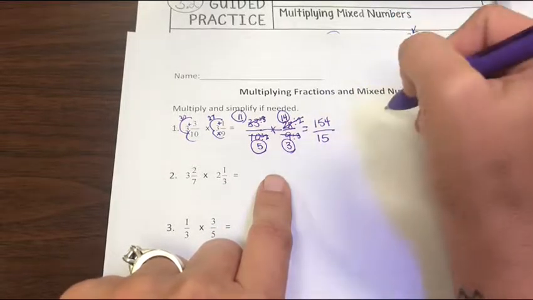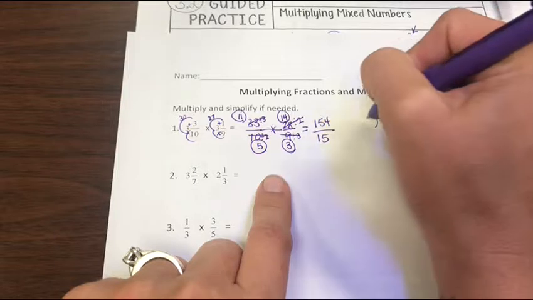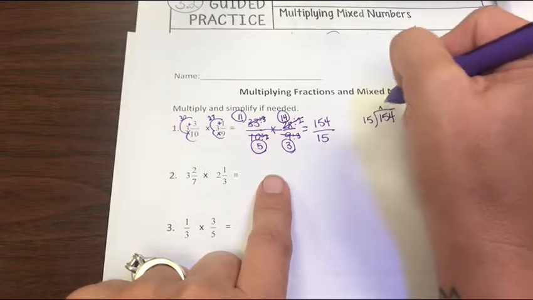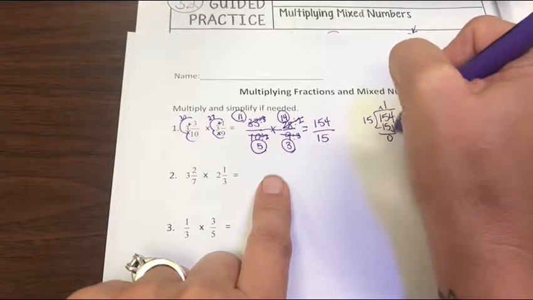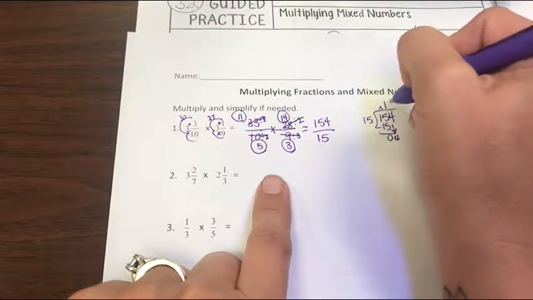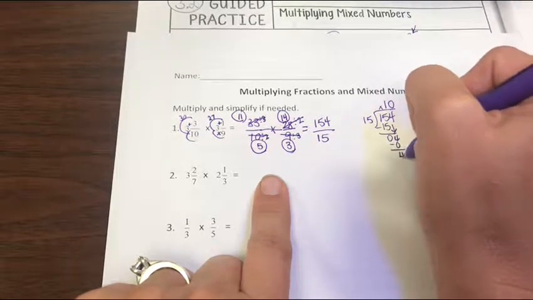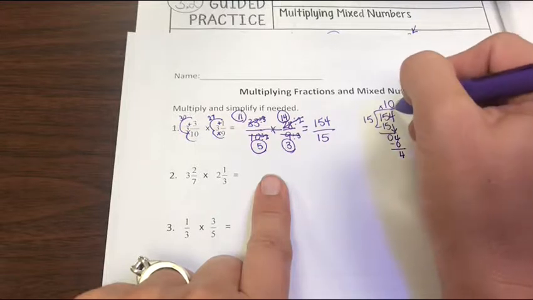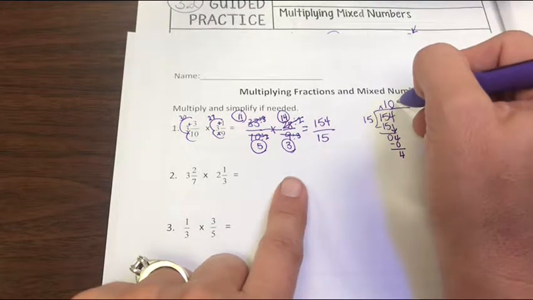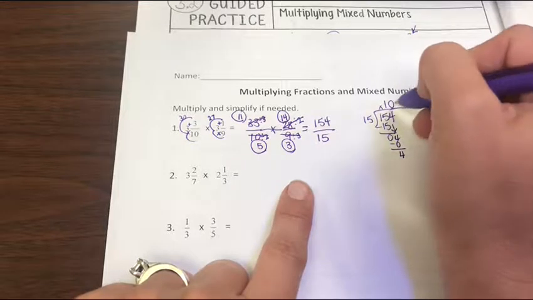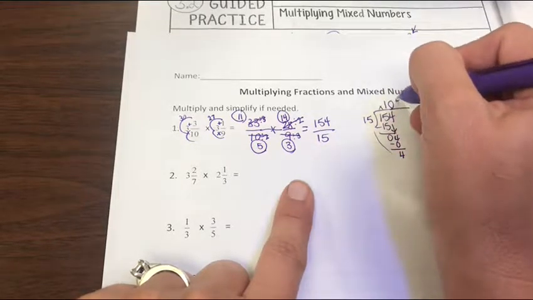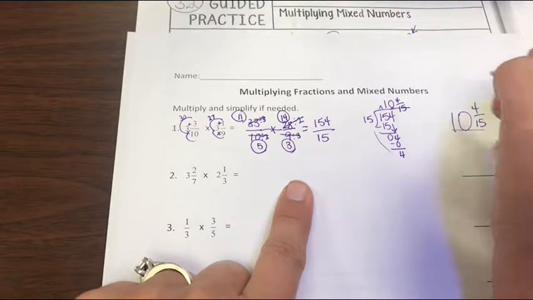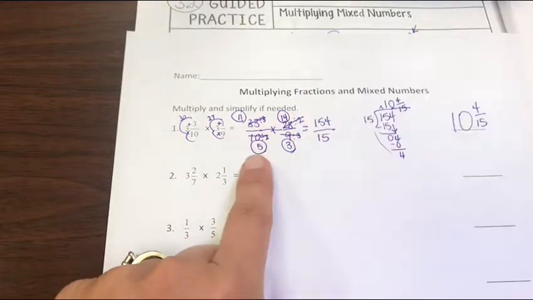Okay, so we can do this. I'd rather you do this division on the back, but it's going to get pretty messy if you try to do it on the front. 15 goes into 15 one time. 15 goes into 4 0 times. Remember, you always have to end your long division with a subtraction problem to make sure you've finished in your dividend. I'm sorry, in your quotient. So now it's 10 and 4/15. And you know you can't simplify 4/15 because you've already simplified before you multiplied over here.